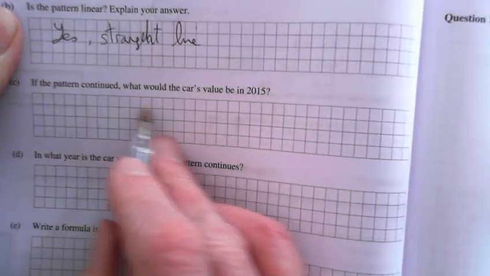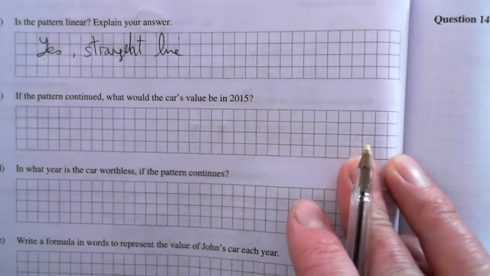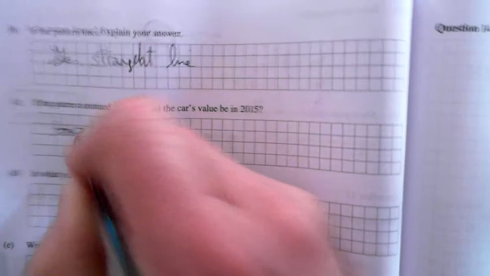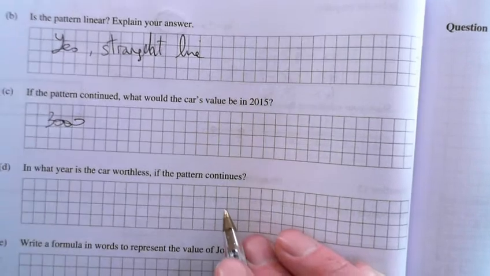If the pattern continued, what would the car value be in 2015? 3,000. In what year is the car worthless? 2017.